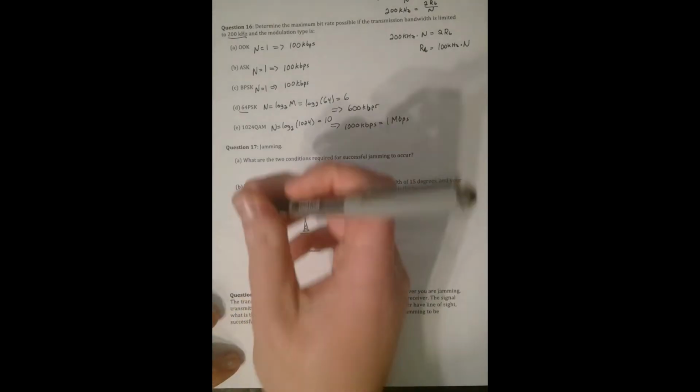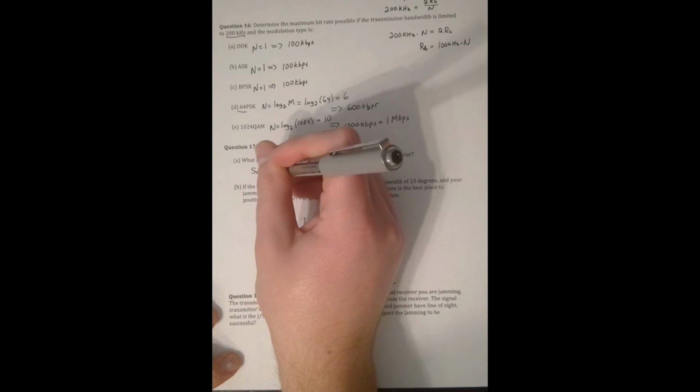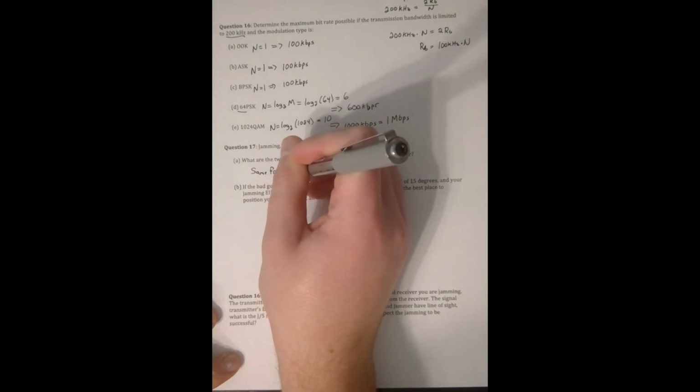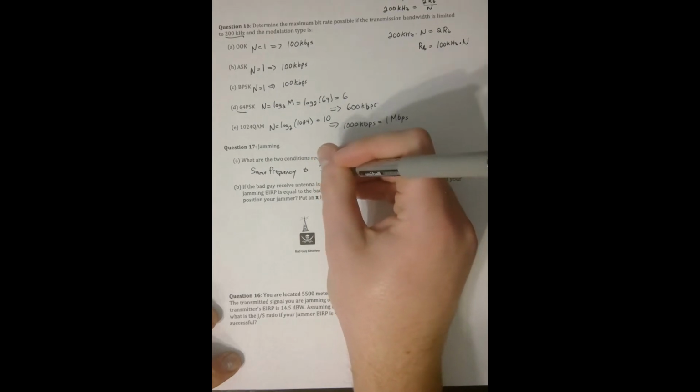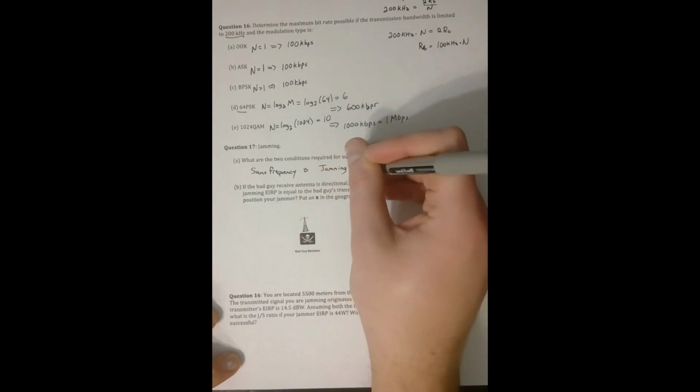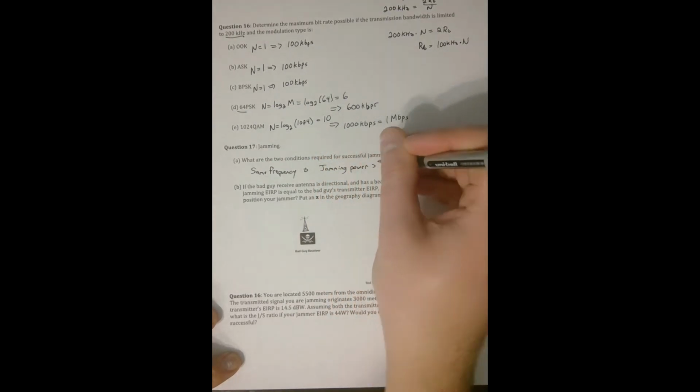Okay, number 17, what are the 2 conditions required for successful jamming to occur? So same frequency is the first one, and we need to have jamming power greater than the target signal power. Really, we need a J/S ratio greater than 1, because J/S is actually including a little bit more, like the EIRPs.